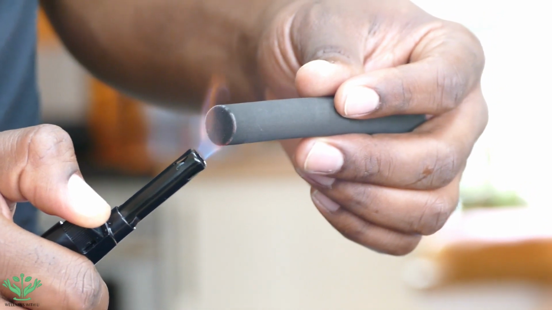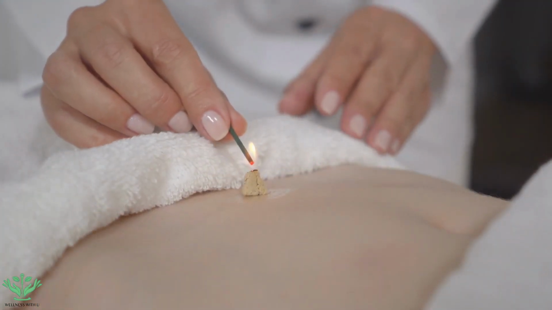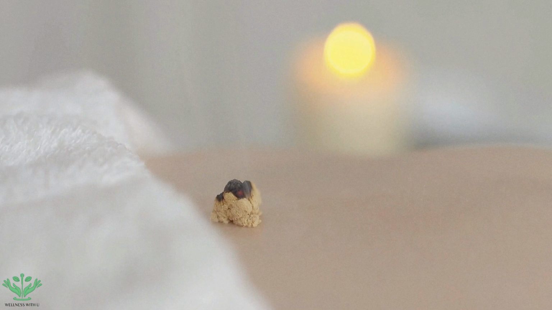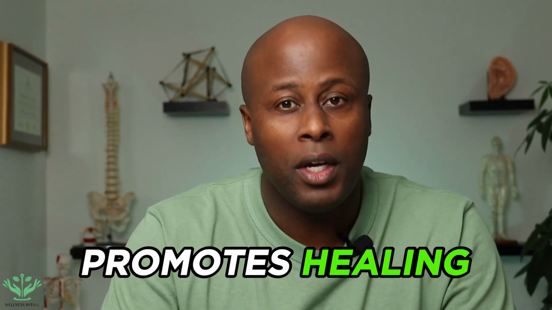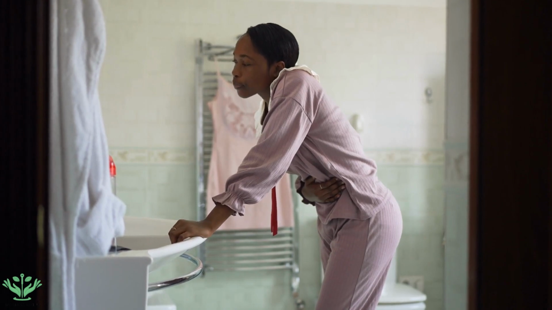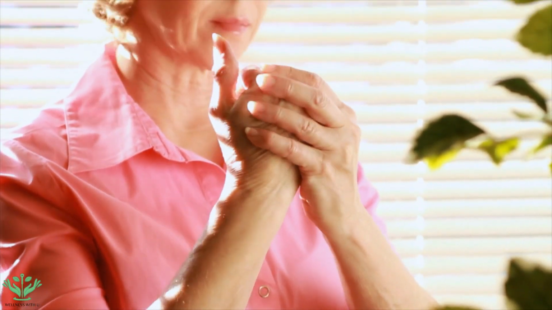Now let's talk about moxibustion. This treatment involves the burning of mugwort herb, also known as moxa, near a specific acupuncture point. The generated heat stimulates the point and promotes healing. Moxibustion is effective in treating menstrual disorders, digestive disorders, arthritic pain, lack of circulation, and just general pain.